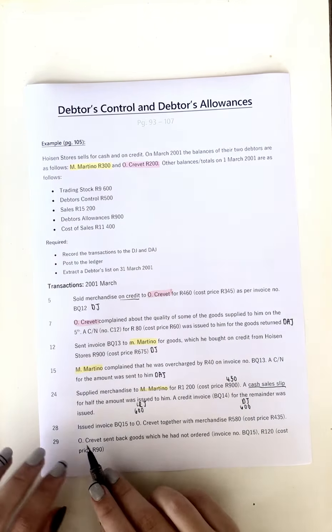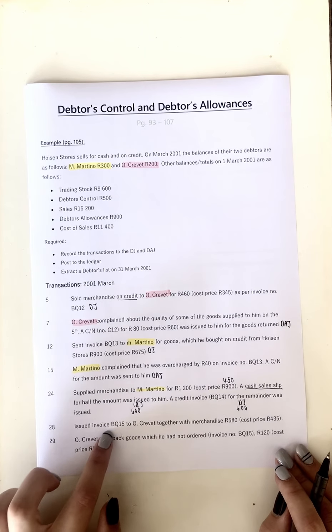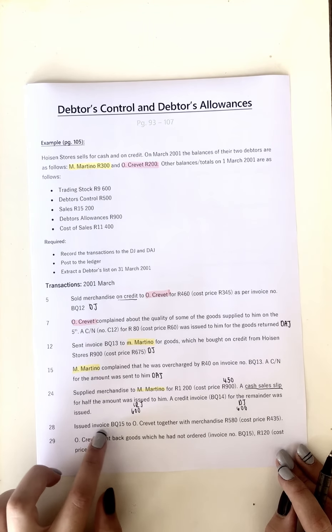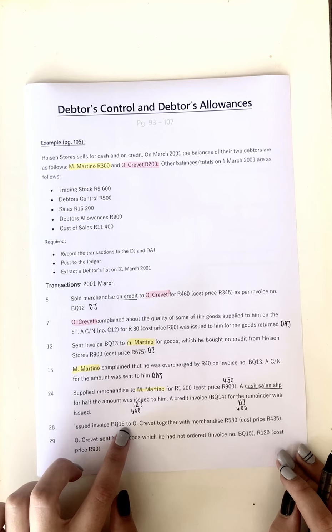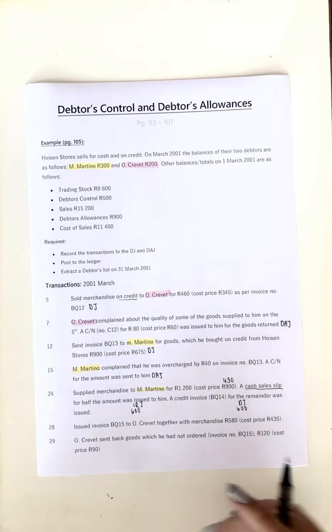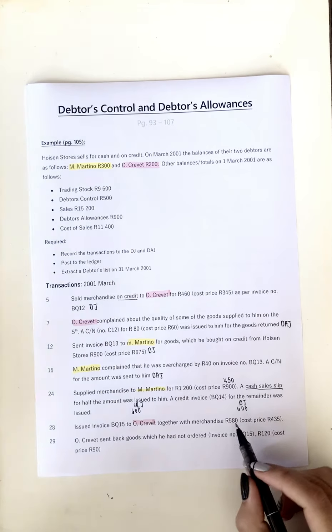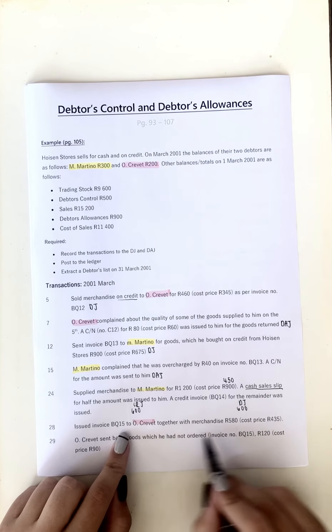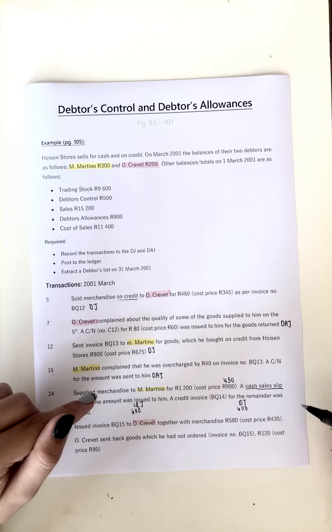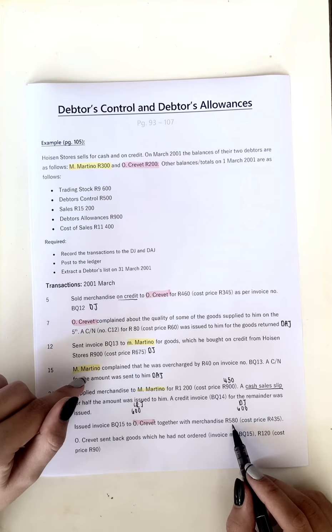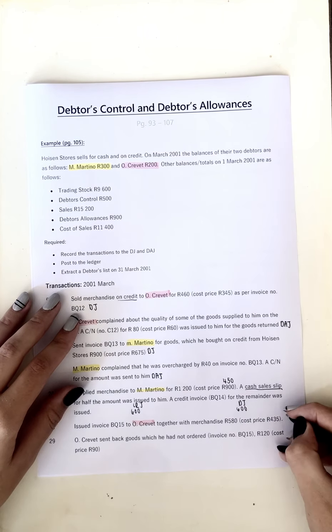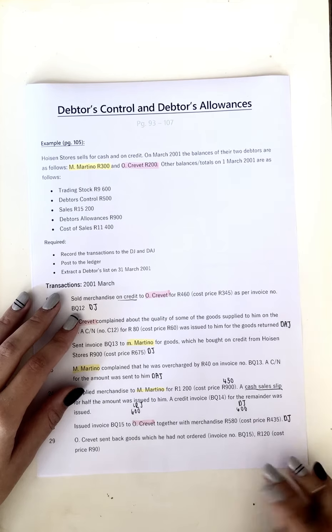Okay, the 28th, issued invoice. So there's our invoice, so we know it's on credit. BQ15 to OCredit, together with merchandise of 580. So that sentence is just telling me that I sent him an invoice for the merchandise of 580 Rand. So this goes in my DJ.